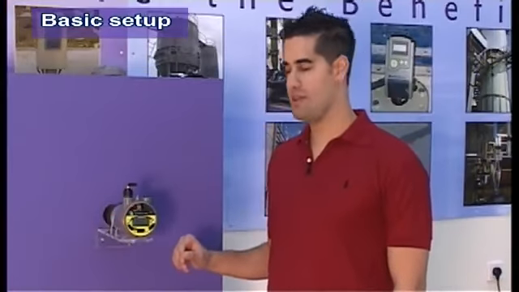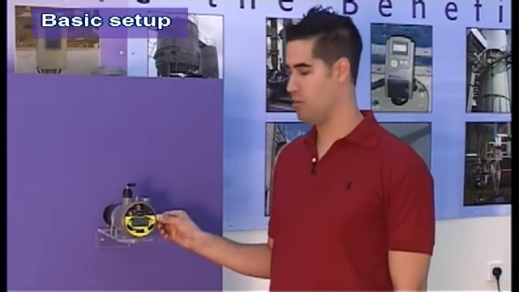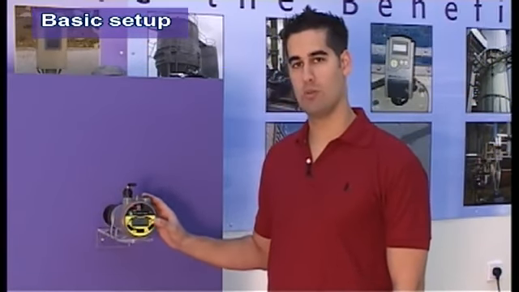As we can see, the basic setup has all the necessary parameters in order to start working with the GaugerGSM.